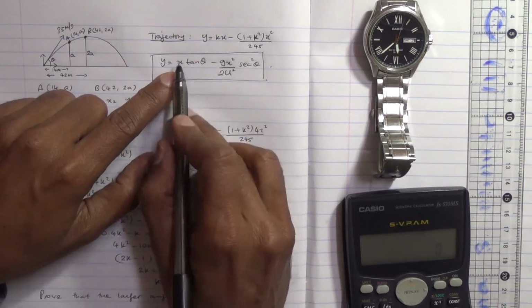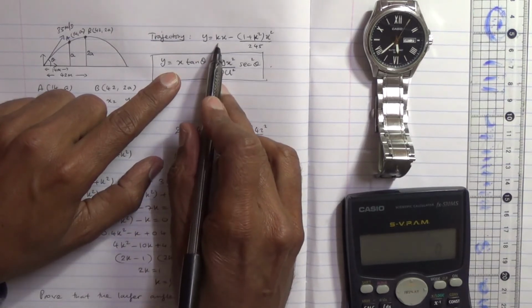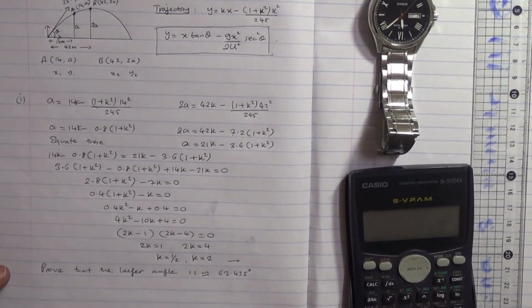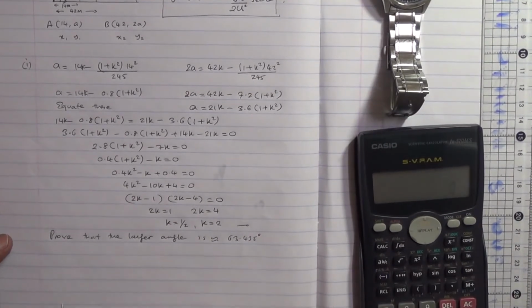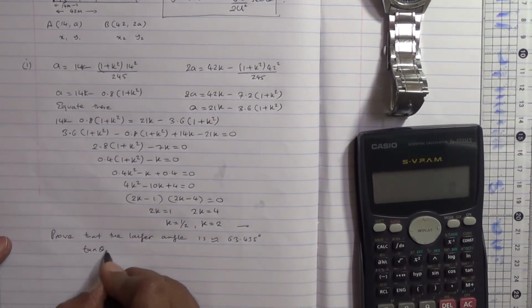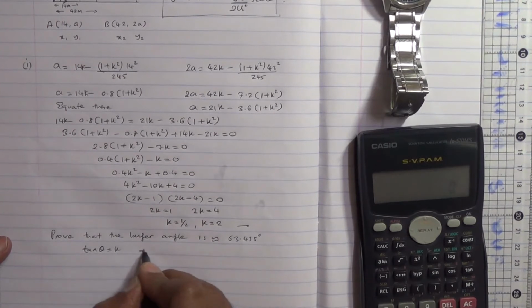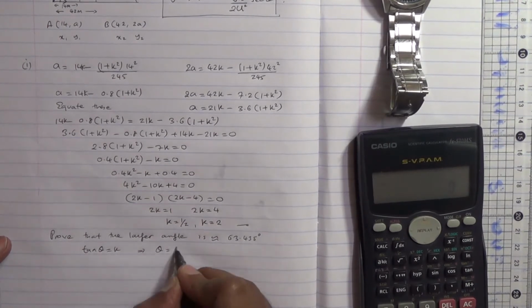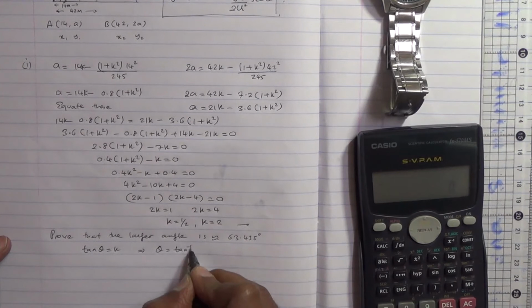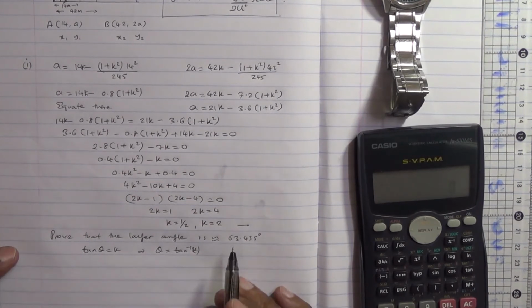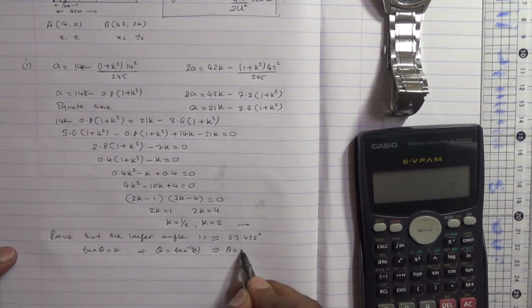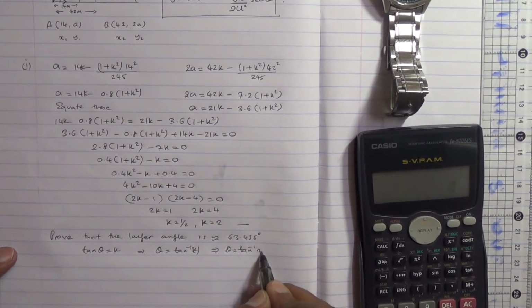And x is x, the coefficient is tan of theta is equal to k. So if tan of theta is equal to k, then I would say that theta is equal to the tan inverse of k. And for the larger value, we're going to take 2. That means further that theta is equal to tan inverse of 2.